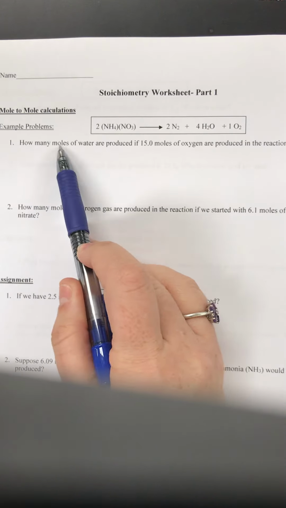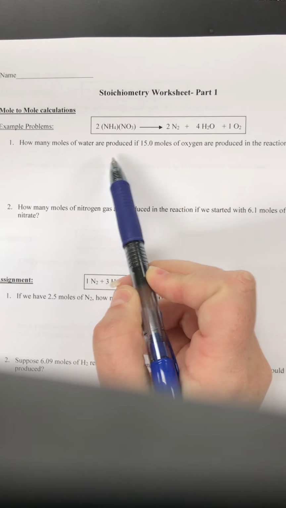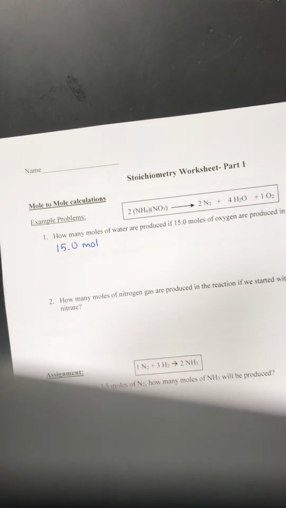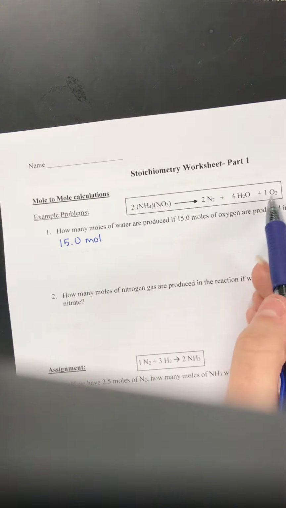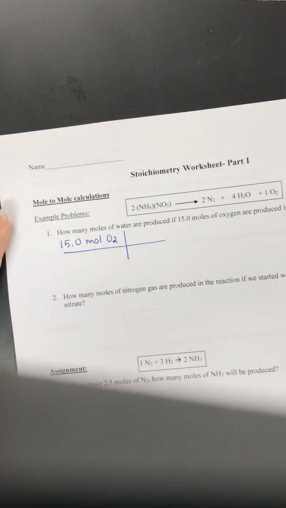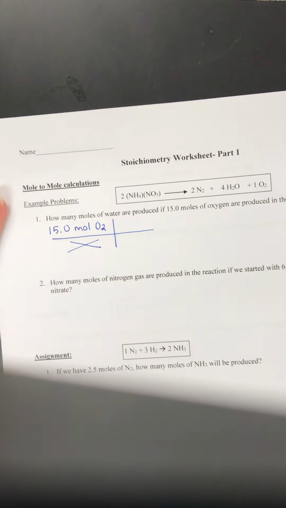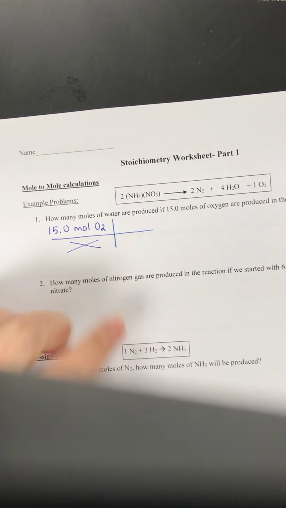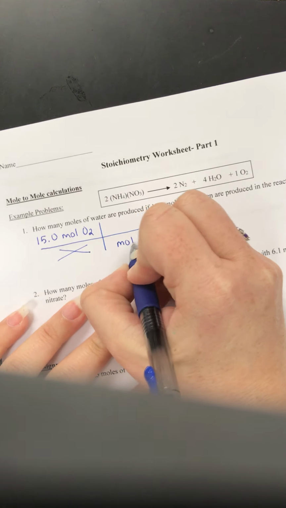So it says how many moles of water, okay, so that's H2O, are produced if 15.0 moles of oxygen. Okay, so we're going to start with that. That's going to be the same. 15.0 moles. That's the same. And then we're going to write oxygen. Oxygen is written as O2. So none of that is different. That is all the same. You're still never going to have anything in this box. Okay. So just like before, if this is moles of O2, then down here has to match so we can cancel it, is going to be moles of O2.